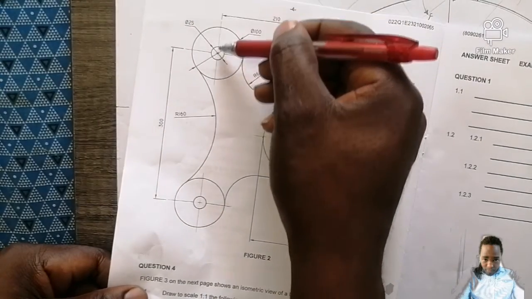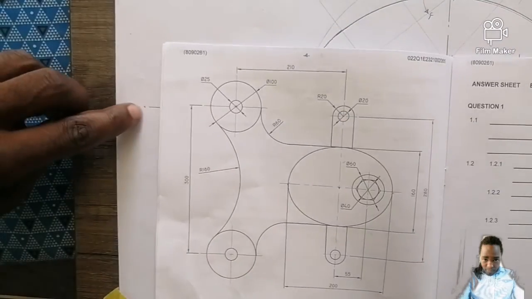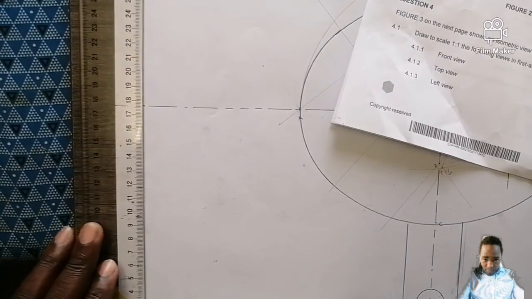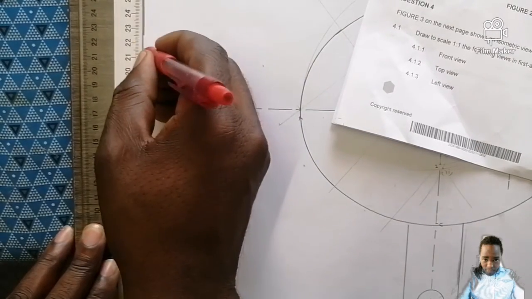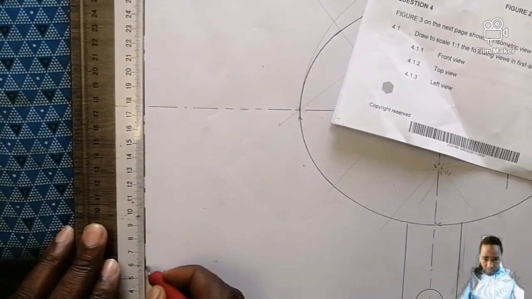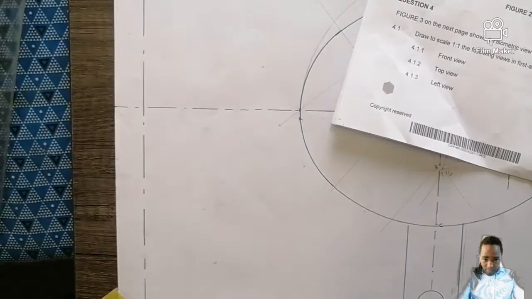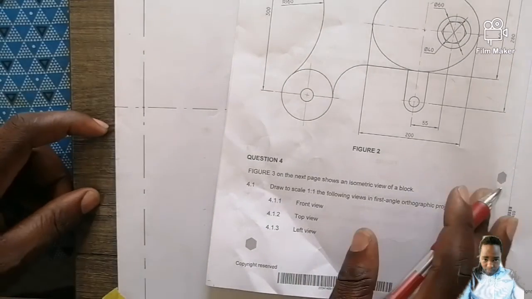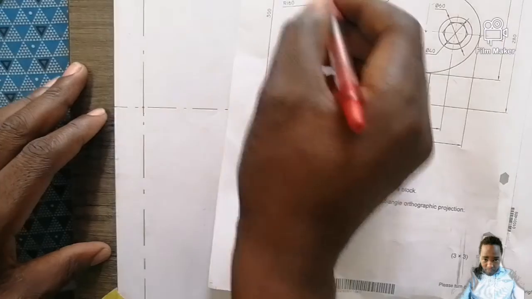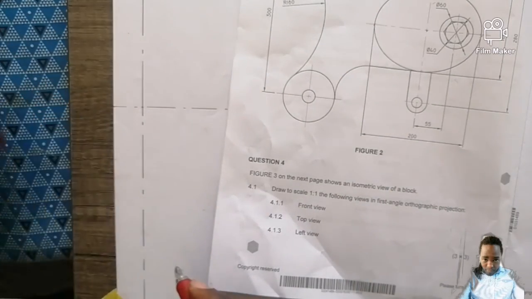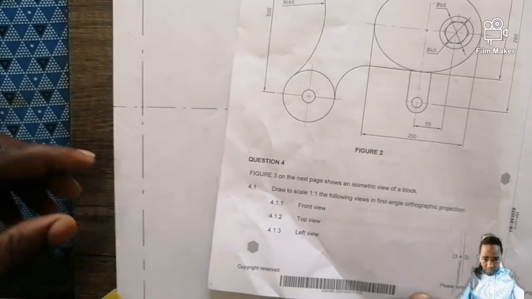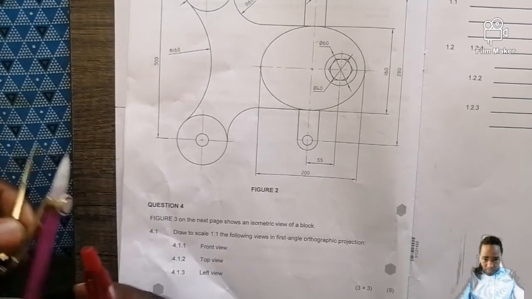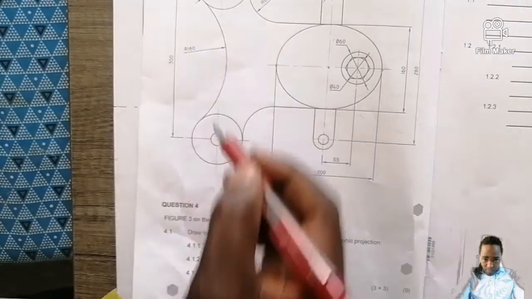So which means now you can put the vertical center line right from there. So like this. There you go. You understand? Then from there we are having a radius. Before we do this radius 160, because it's out of the page and my drawing compass cannot even reach there, open it to 160. So now let's get these ones and these ones.